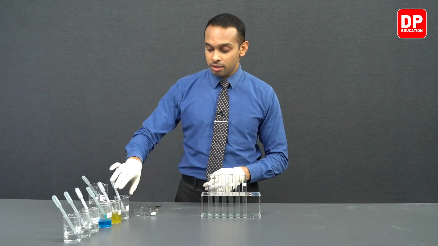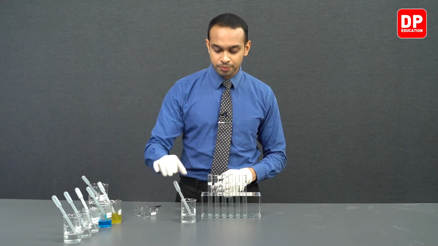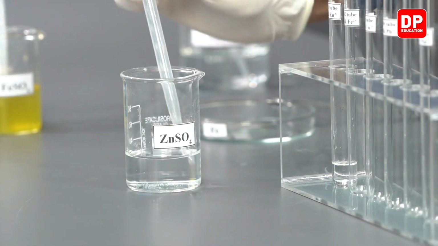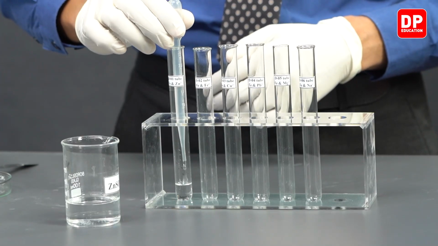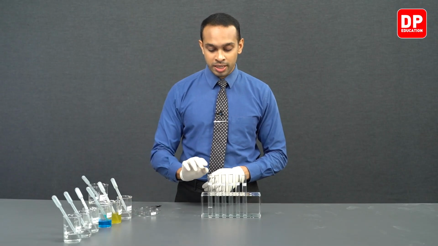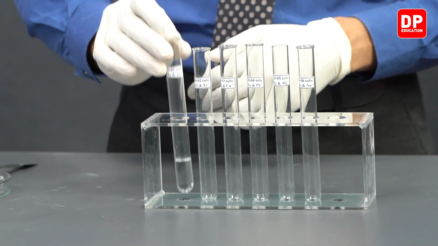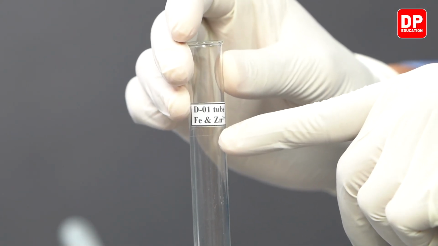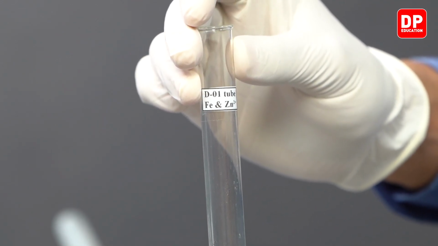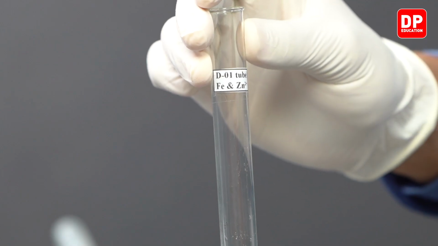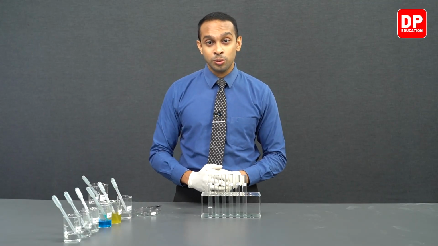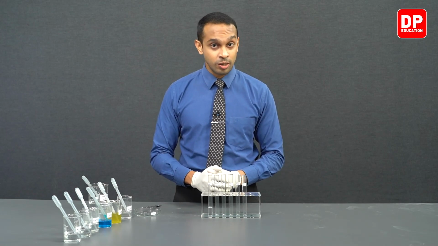So let's take our zinc sulfate solution, and we will transfer around 5 milliliters of zinc sulfate solution into the test tube labeled Zn2+, or in this case D1. Take a look at the tube labeling: the D1 tube is labeled Zn2+ and Fe. So this means we are going to add iron into zinc 2+ aqueous ion solution.